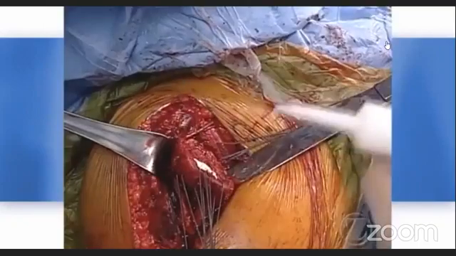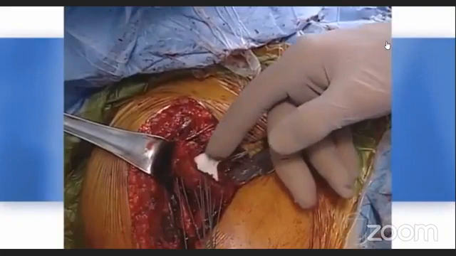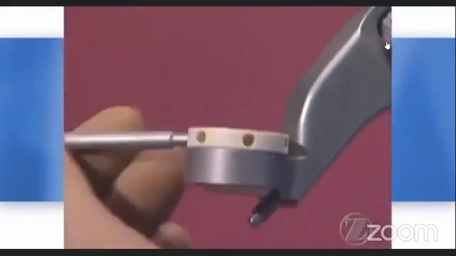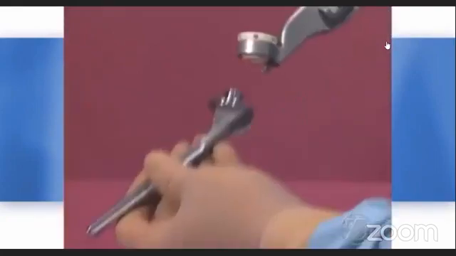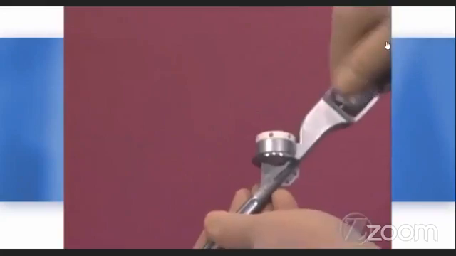Use a finger to thoroughly pack the cement. Note the cement injection without pressure. One of the holes is the white plastic cap on the humeral inserter extractor. Attach the final humeral stem component to the inserter extractor.